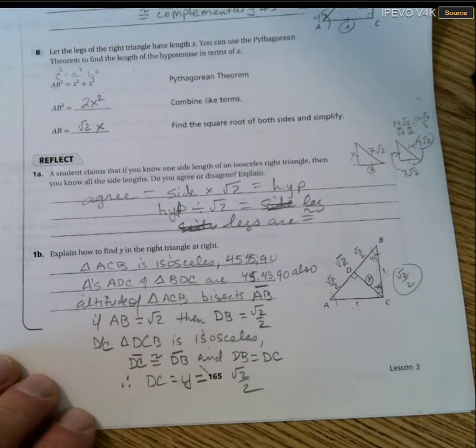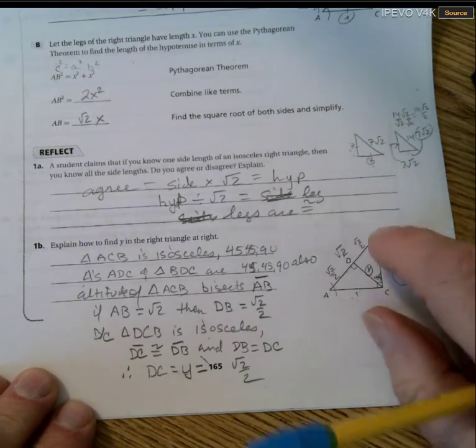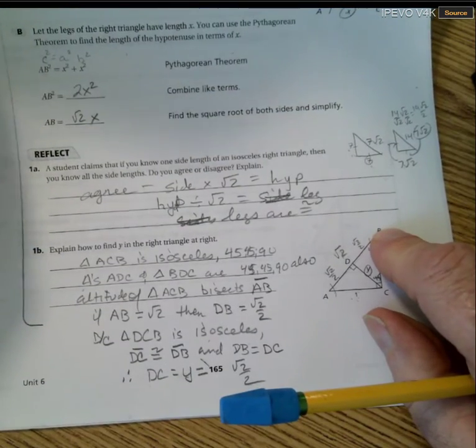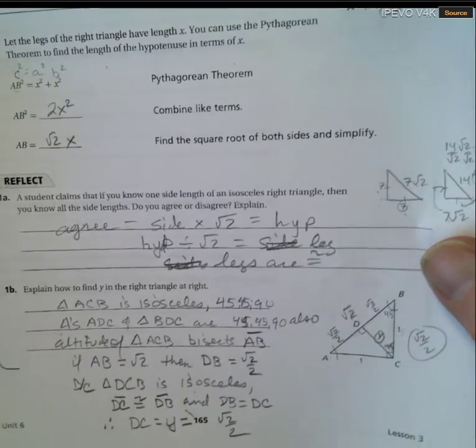So it's kind of like a long, drawn-out explanation, but those are pretty much some of the steps in the reasoning behind that.